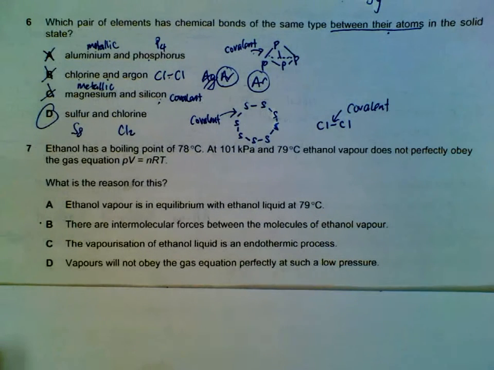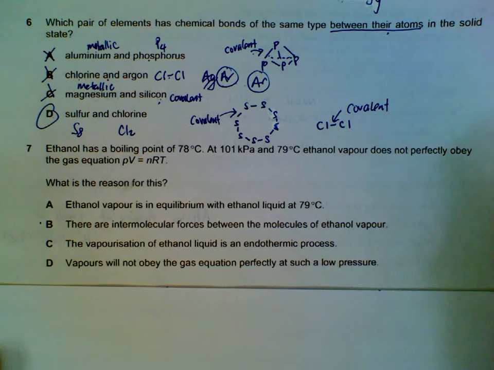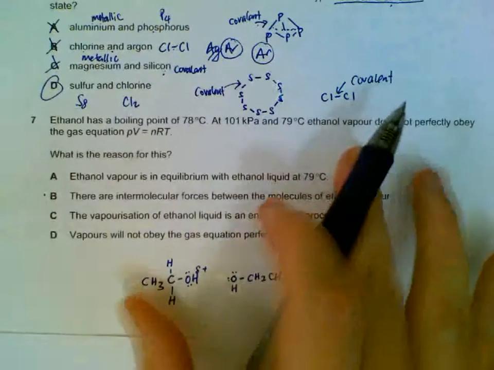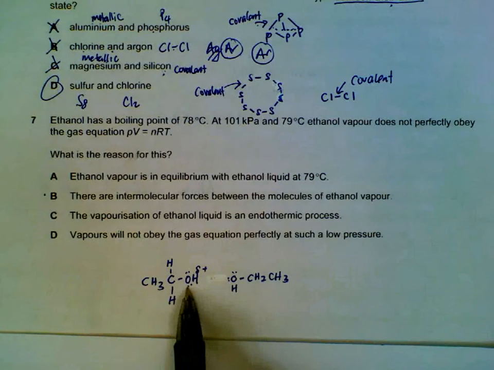Ethanol, boiling point 78, at these conditions, 101 kilopascals, the vapor doesn't perfectly obey the gas equations. In other words, it doesn't really behave like an ideal gas. It is another way of saying that it has strong attraction force among its molecules. And why so? You have to recall that ethanol has a hydroxyl group where the H is directly bonded to electronegative oxygen.